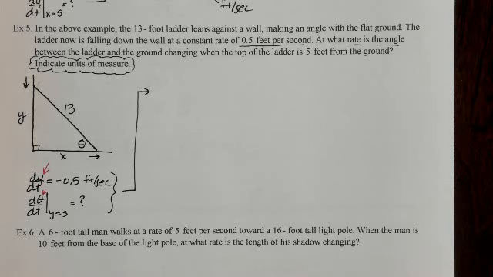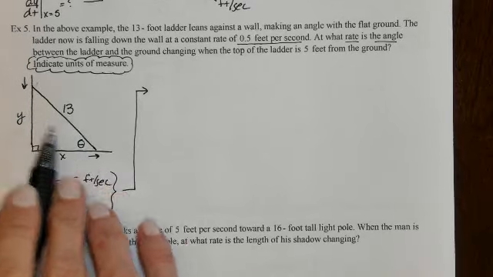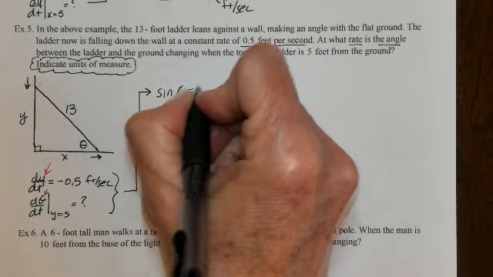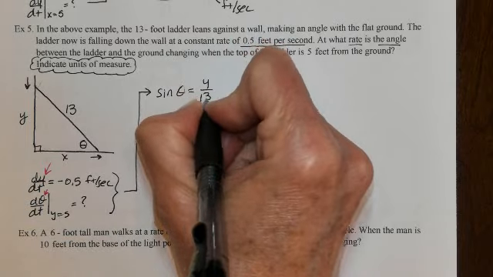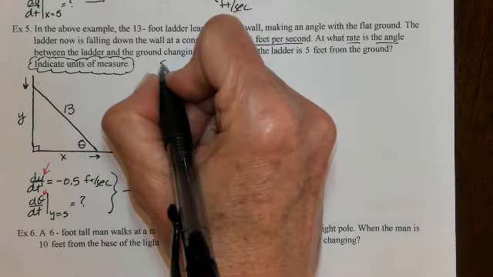Well, sine does, right? SOHCAHTOA. Sine is opposite over hypotenuse. So sine of theta is y over 13. Opposite over hypotenuse. SOHCAHTOA, right?